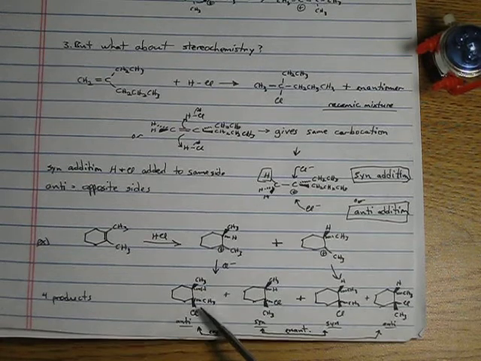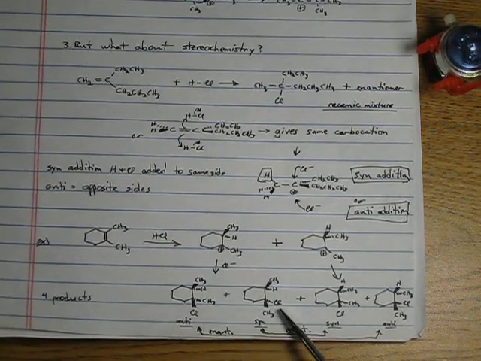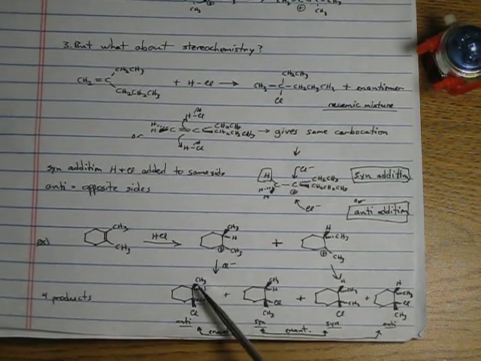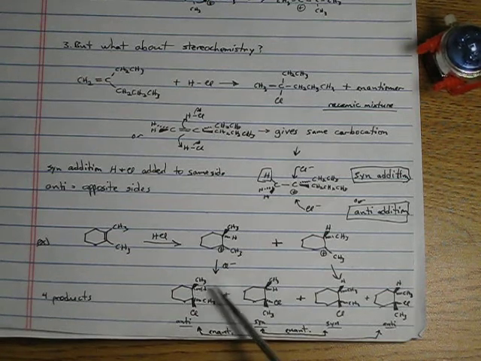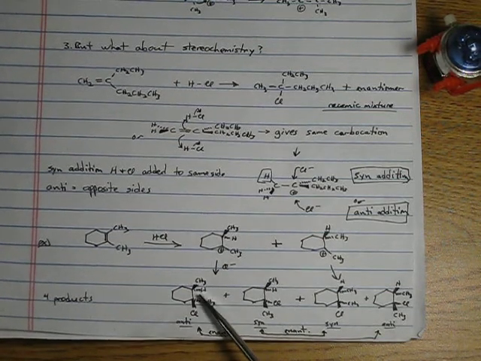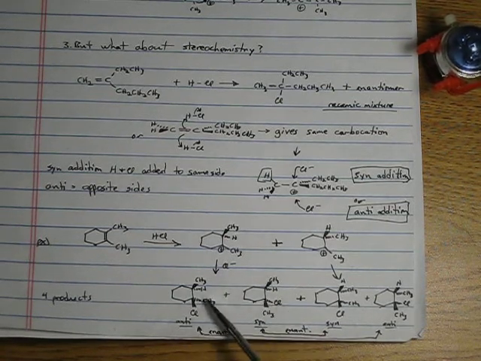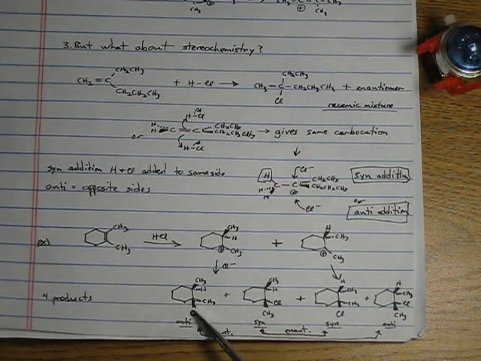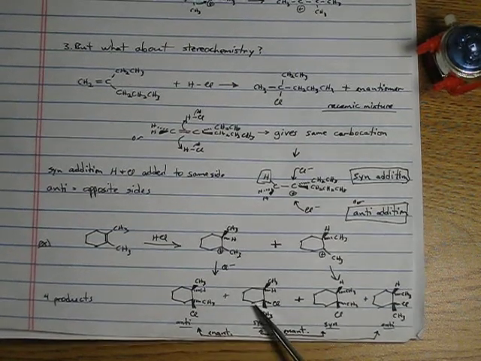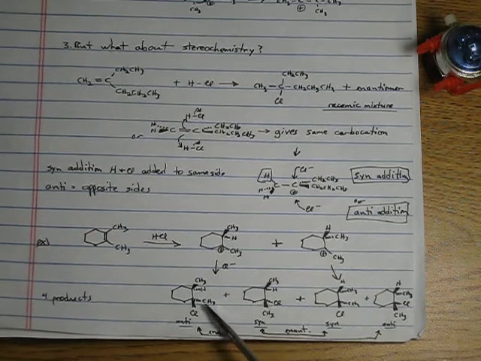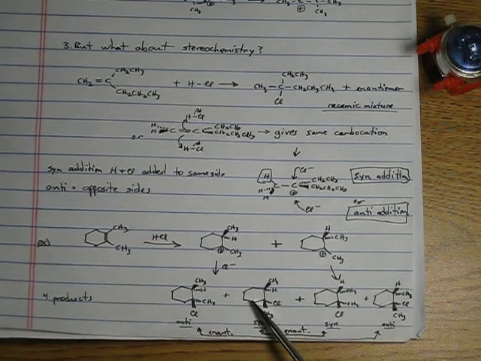Because, oh, look at this bottom carbon here. We switched the two groups on the bottom carbon, but the methyl's still coming out on the top carbon. Methyl's coming out, hydrogen's coming back, so the top carbon is the same. Question, if these two are not enantiomers, but they're not the same thing because we've switched two groups on only one carbon, what is their relationship? That's right, these two are diastereomers of each other.